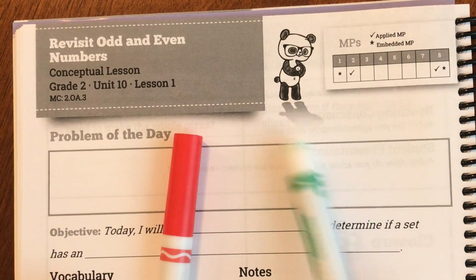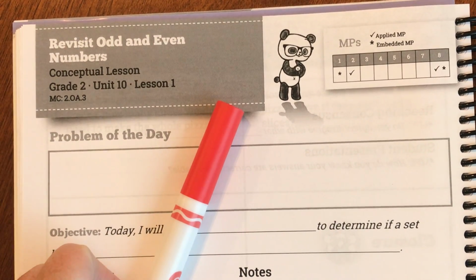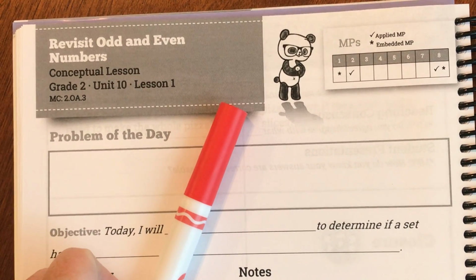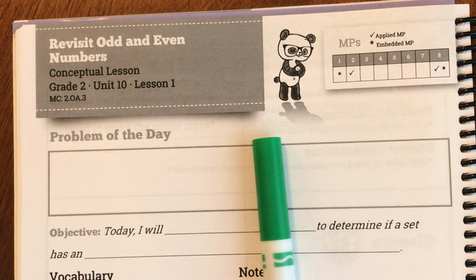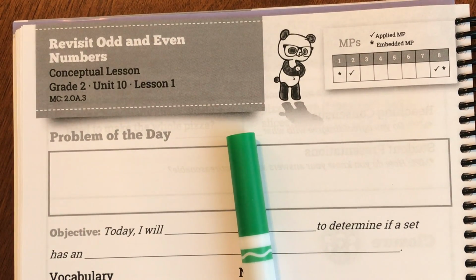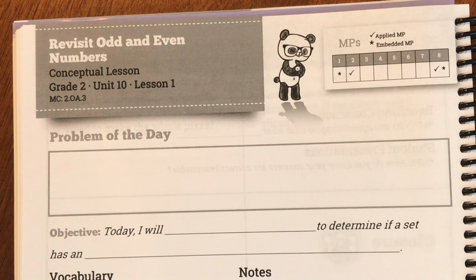Remember our two colors. Red means I'm going to be writing and you're just going to be stopping and watching. Green means you're going to be writing with me. Okay, we are on page 53 of your student journal today, page 53.